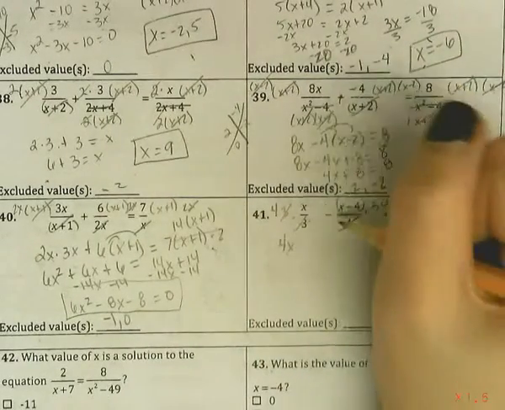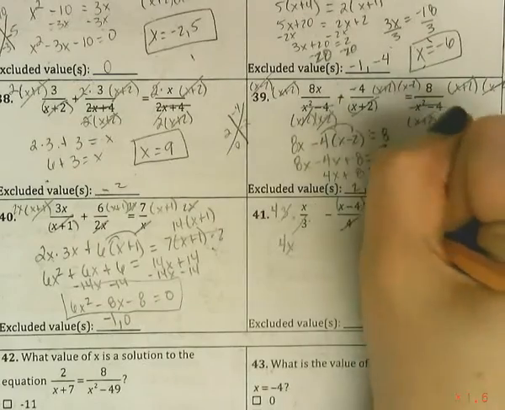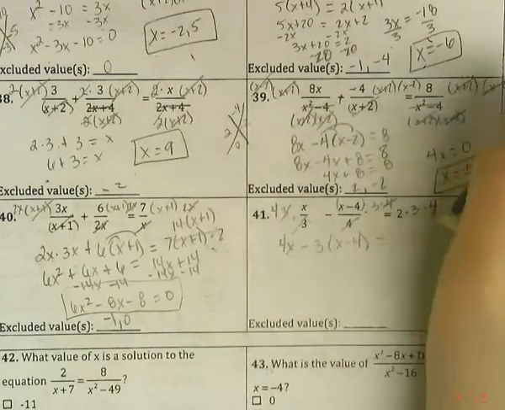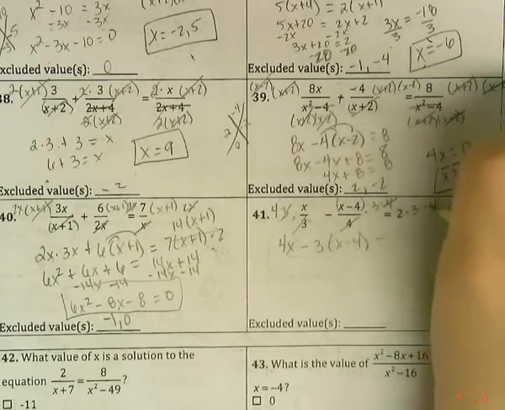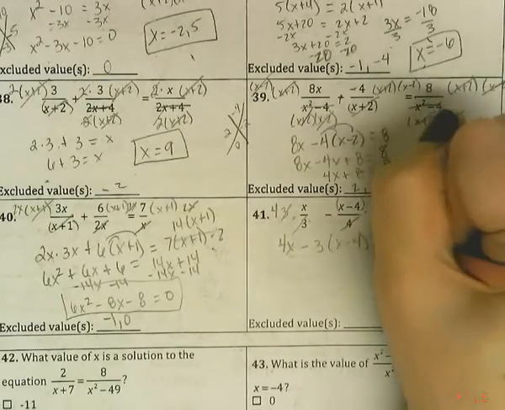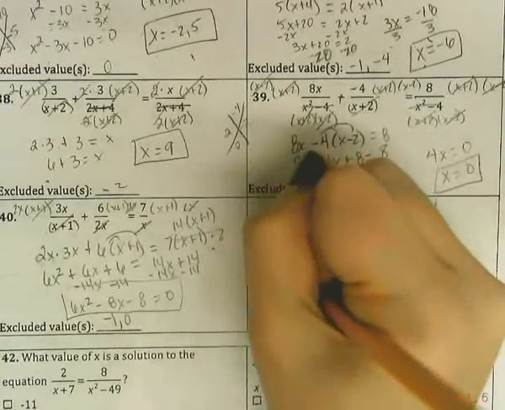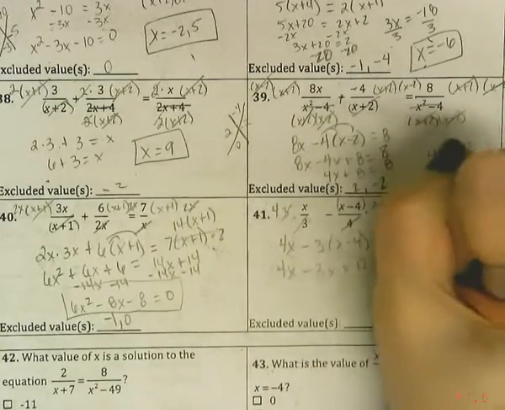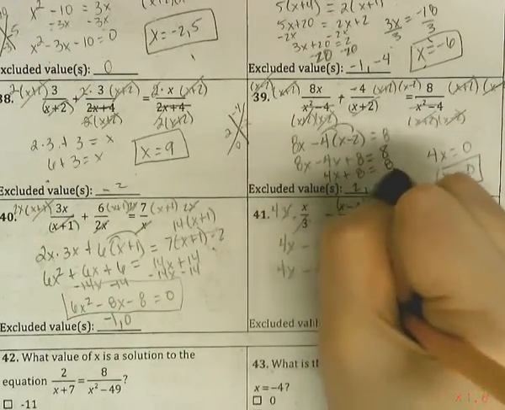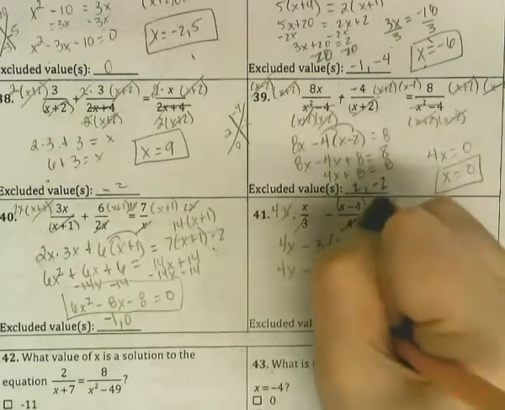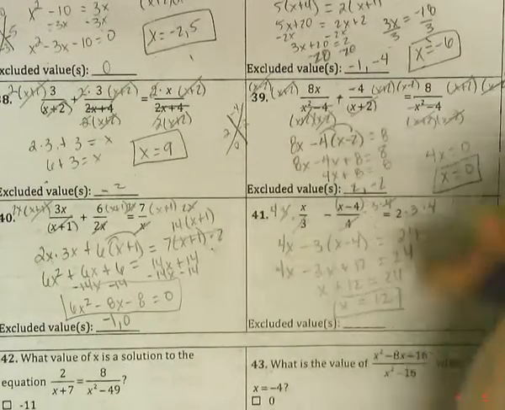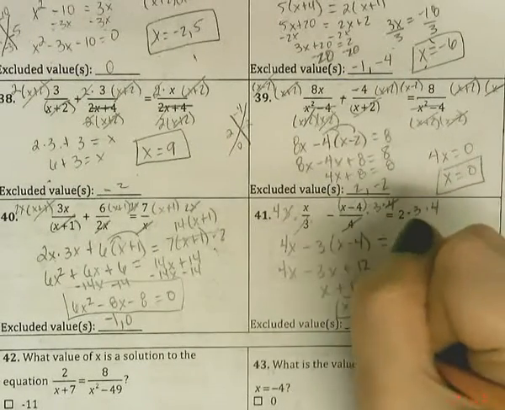I have negative here, x minus 4 and 3. So it's like a negative 3 times x minus 4 equals 2 times 3 times 4. So 4x minus 3x plus 12 is 24. X plus 12 is 24. X equals 12. Now, this one actually didn't have any x's in the denominator, so there are no excluded values.